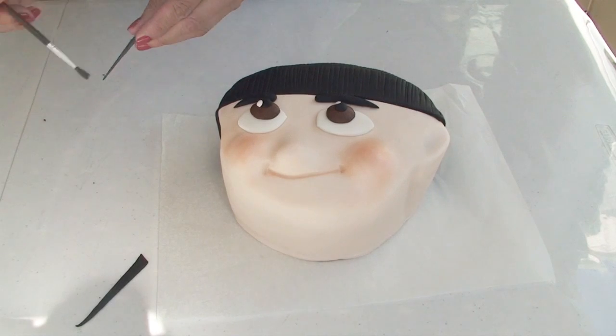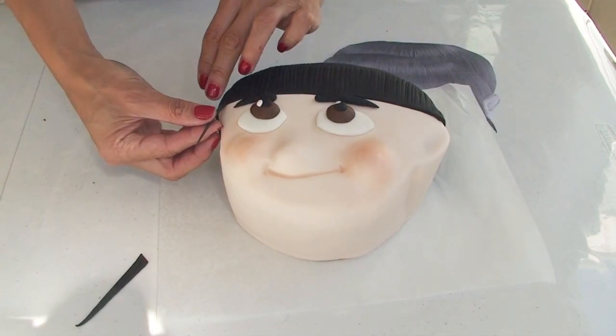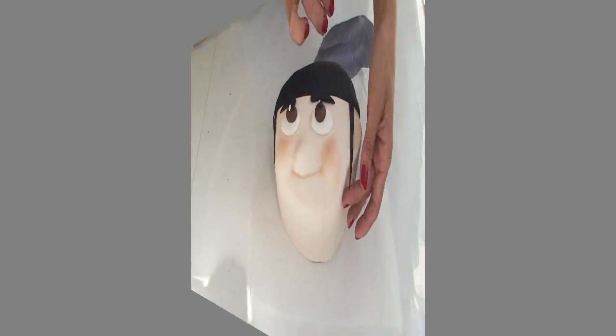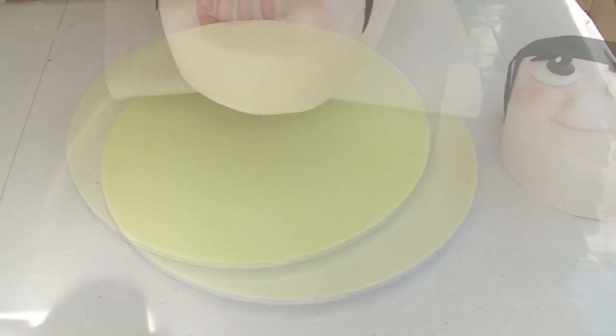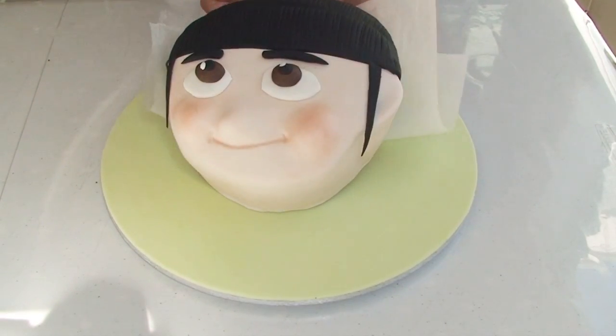Her two sideburns have had enough time to dry now, so with a bit of water I'm just going to adhere them to the sides of her face. I've got my board here which I've already prepared, and I'm just going to transfer Agnes onto the cake board.